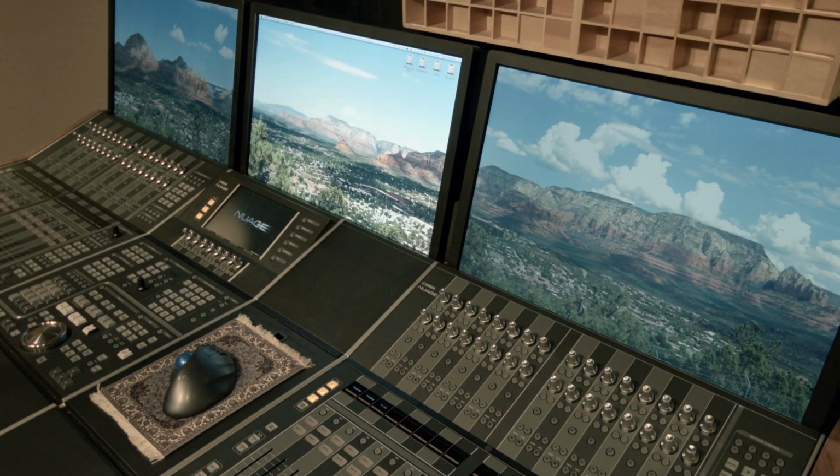Okay, so Dante Controller is the program that controls the patching between your Neo units and the computer. The Neo units are your I/O for Nuage, and so they have line level and digital inputs and outputs that let you get audio in and out of the Nuendo DAW and the Nuage system. So Dante Controller is the virtual patch bay to get the Neos to talk to your computer.